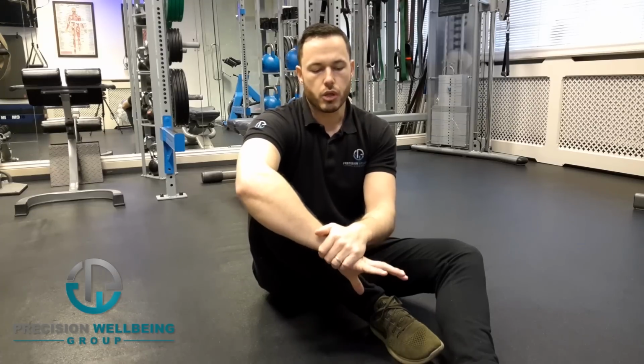So the more you do these stretches, obviously the more flexible your hips are going to become, the less strain it's going to put on your lower back. So if you have low back pain, I would suggest doing this stretch at least every other day. And obviously the more you do it, the looser everything is going to become, and hopefully the less pain you're going to be in.